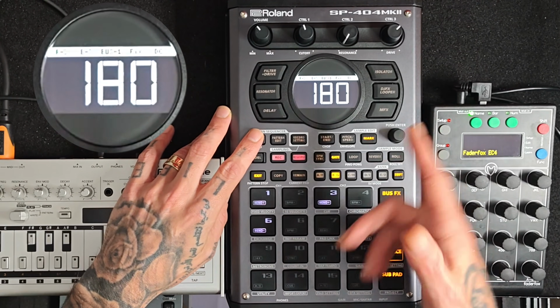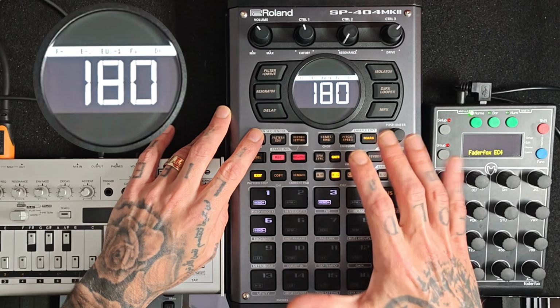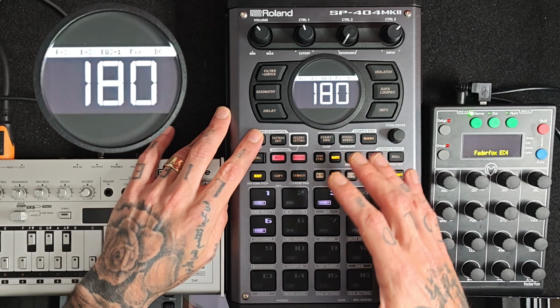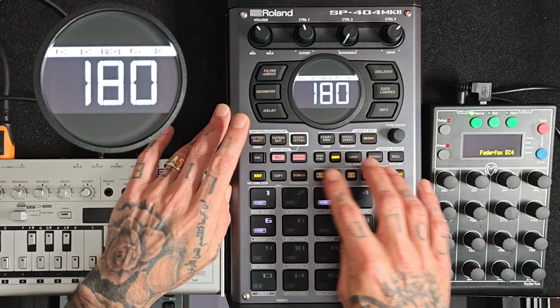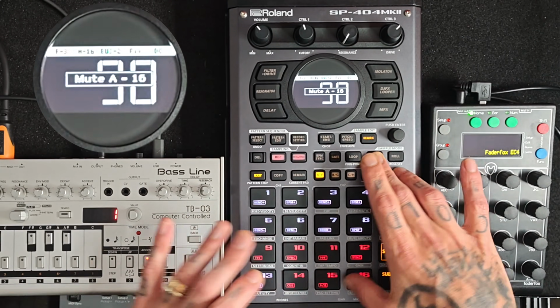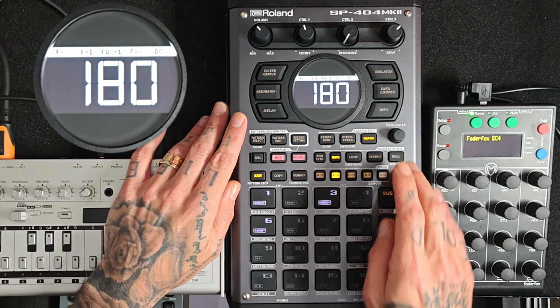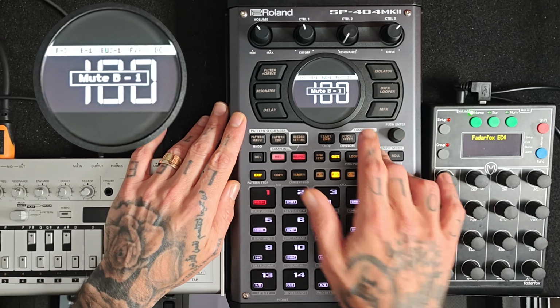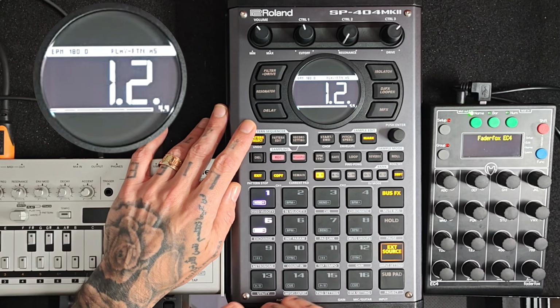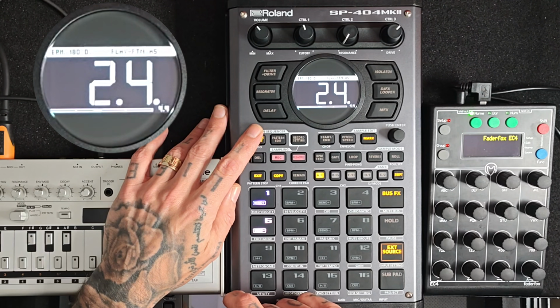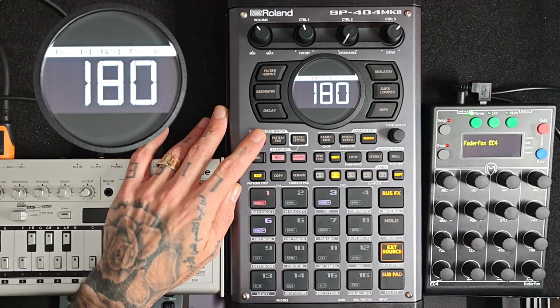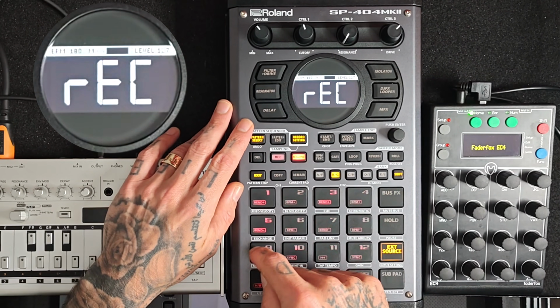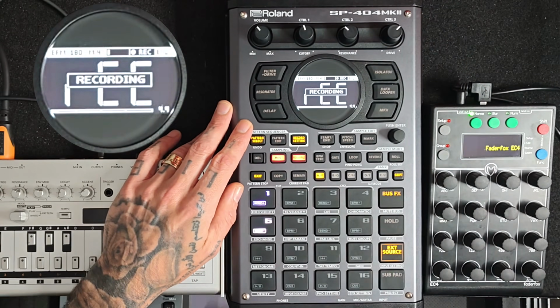So let's resample and treat a little bit also this new riff here. Now we have to mute all the rhythmic part and mute also this guy here. Now let's resample here.